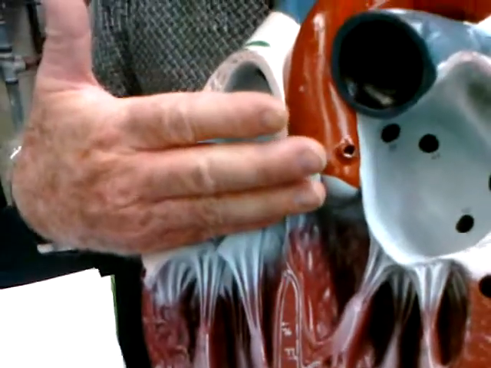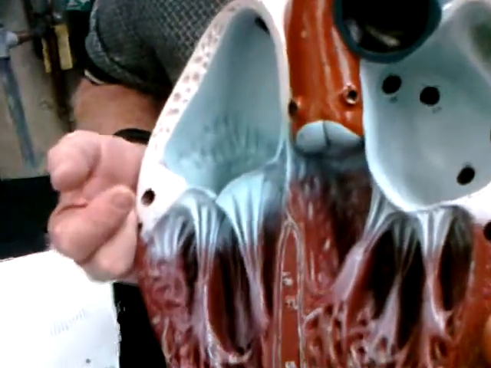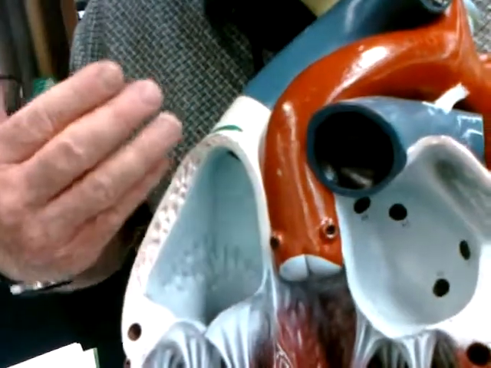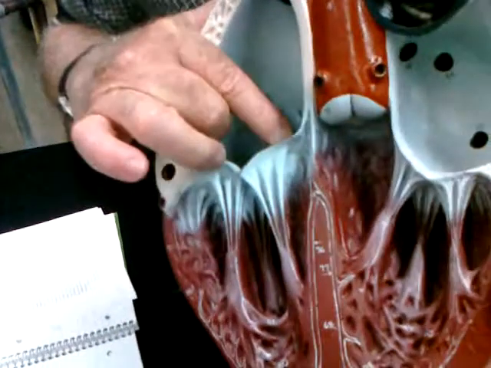In order to get the signal to continue, we have the AV node, which penetrates the septum and becomes the bundle of His, the left and right bundle branches, which come all the way around and then give off further branches, which are called the Purkinje fibers.